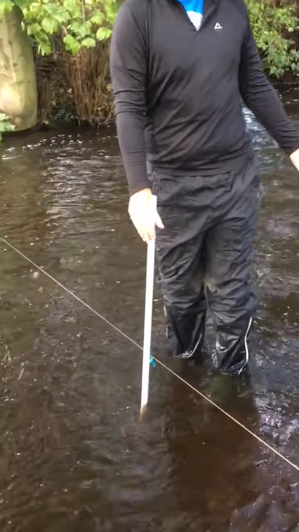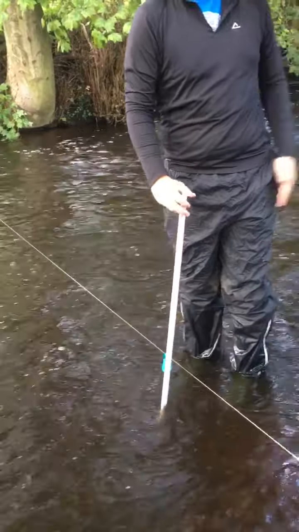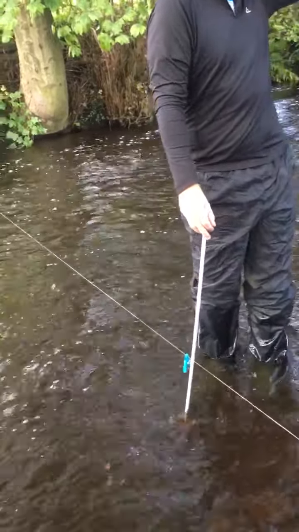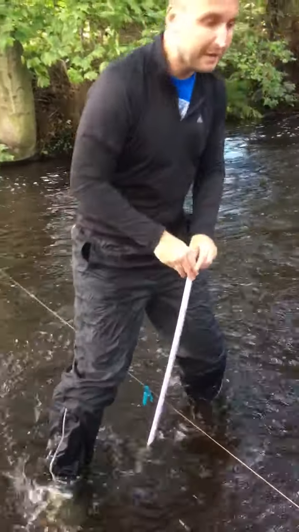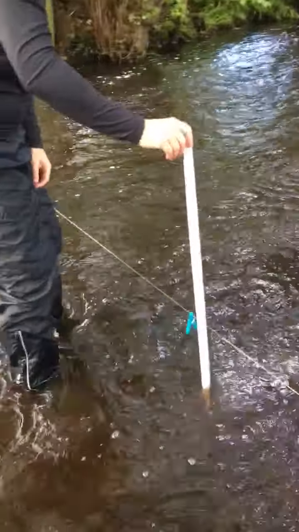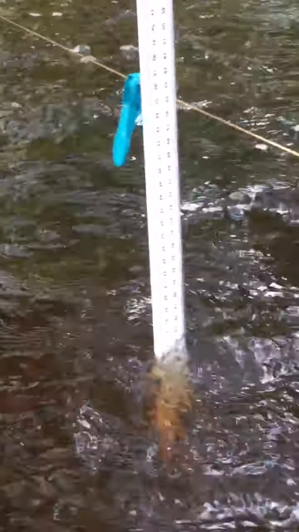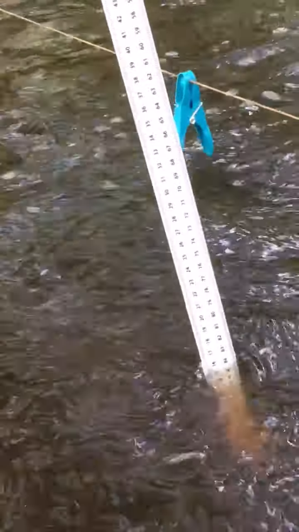There's no way it will be correct because I have diverted the water away just by being stood here. So instead of standing what we call upstream, you have to stand downstream of where you're taking the readings. You put your ruler in, side on, you get down to water level and you take an accurate reading, as accurate as you possibly can do.